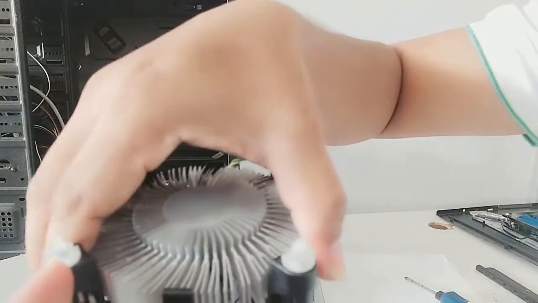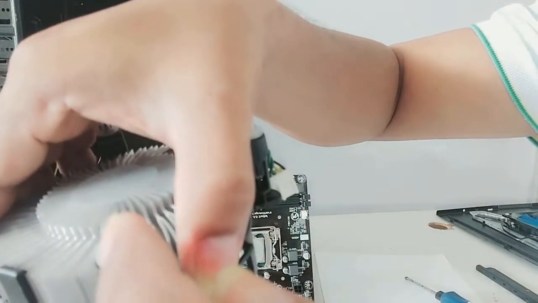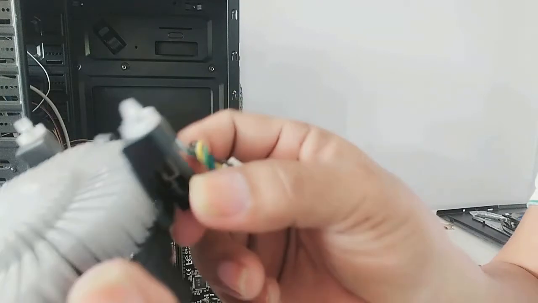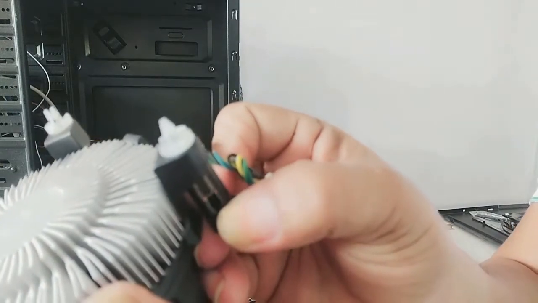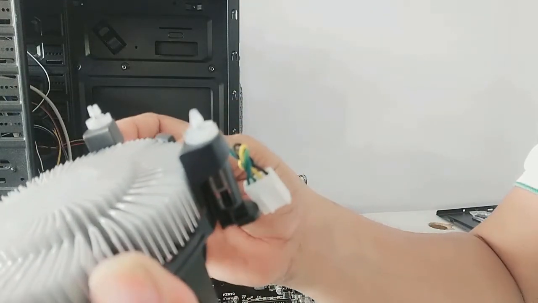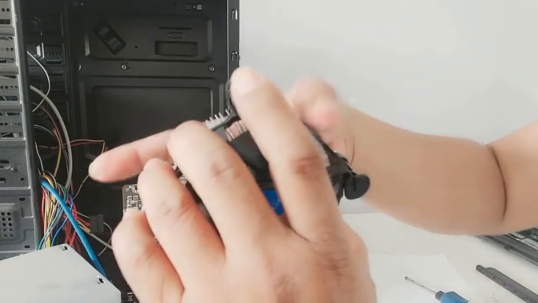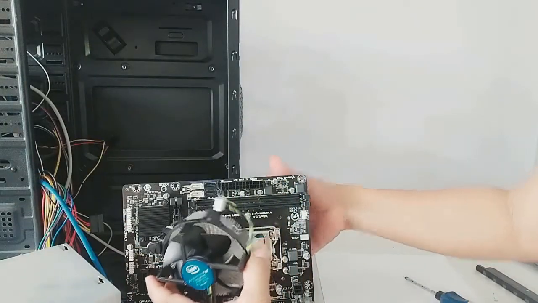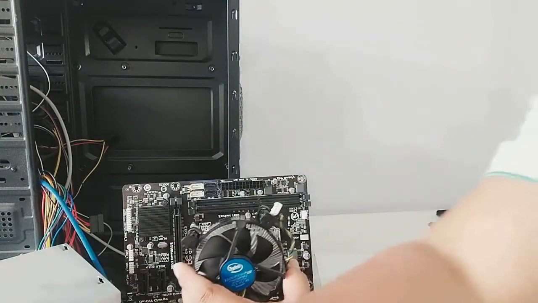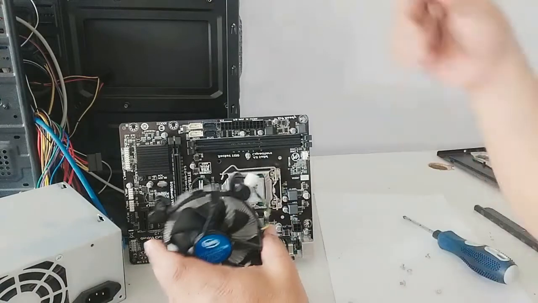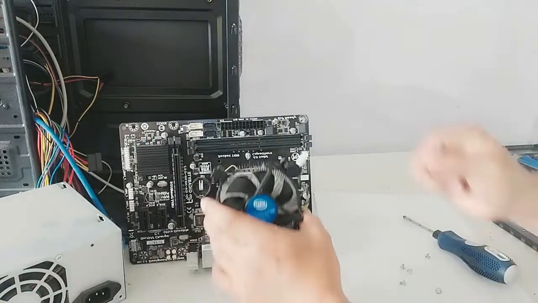This is an indication that the lock is not yet pushed to perform its function. So we are going to have the orientation of this. This is how we're going to install.